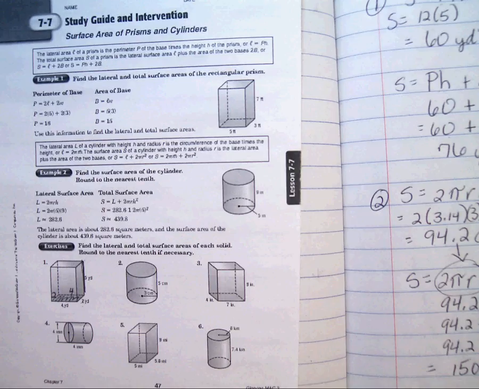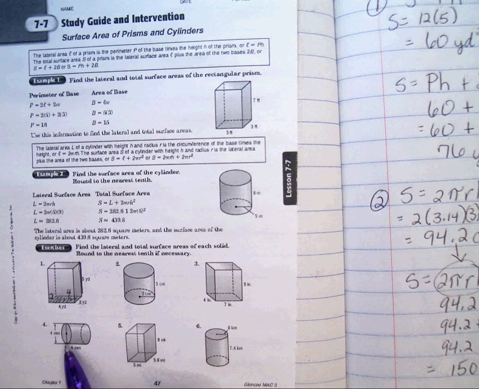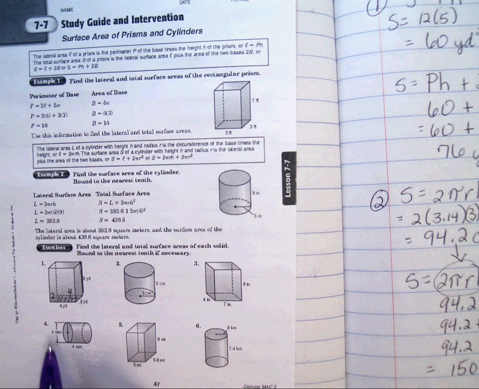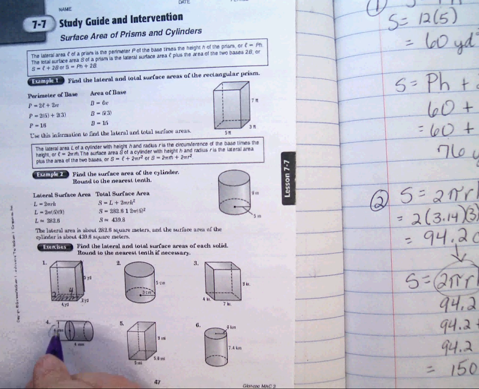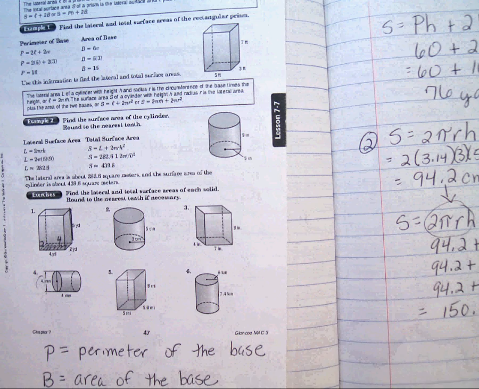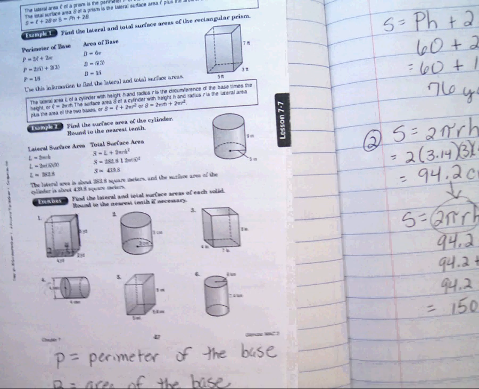They've given you the diameter. So you're not going to plug in 4 where it calls for the radius. You're going to have to figure out what the radius is and then plug that in. So I need you to just take it slowly, step by step, and come back with numbers 3 and 4 completed.